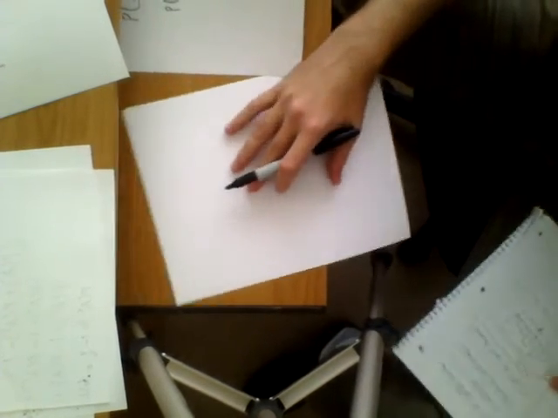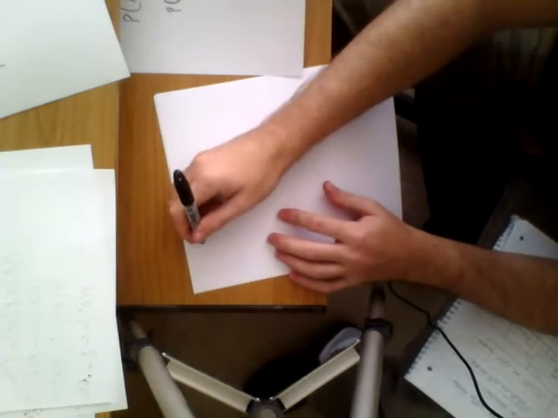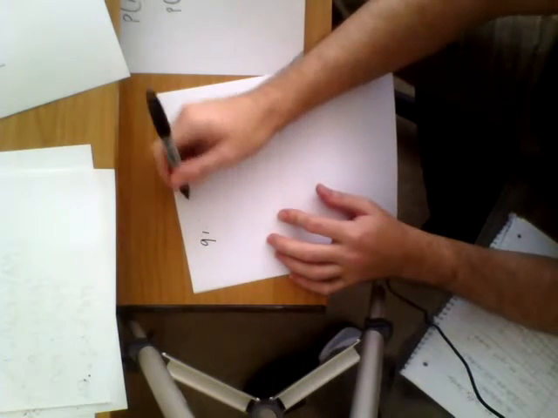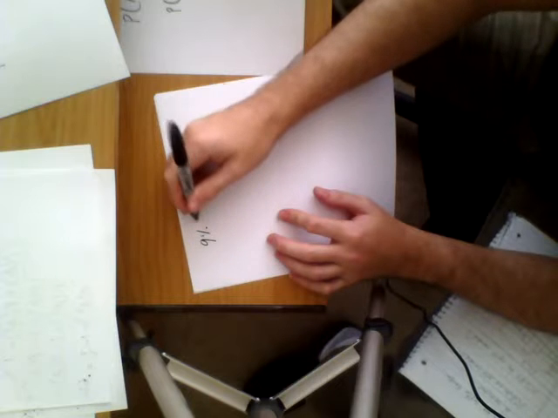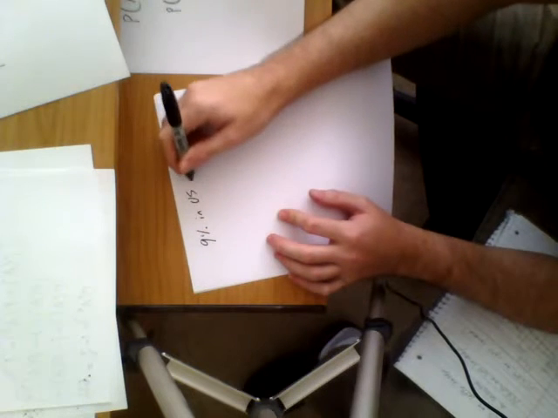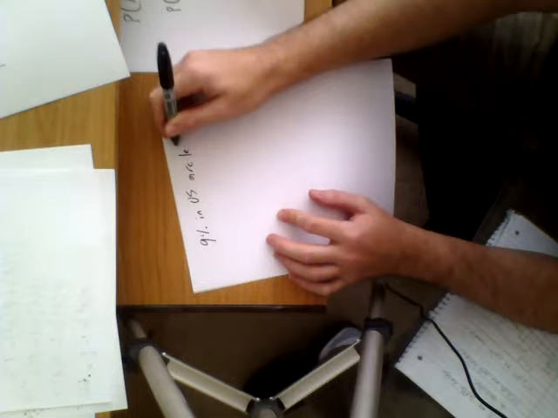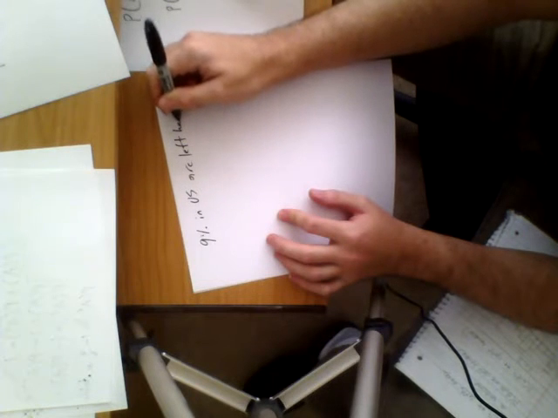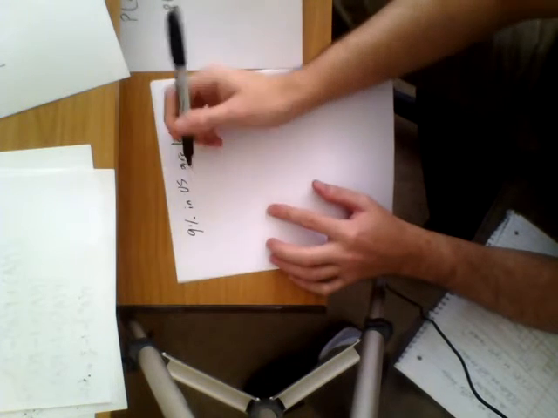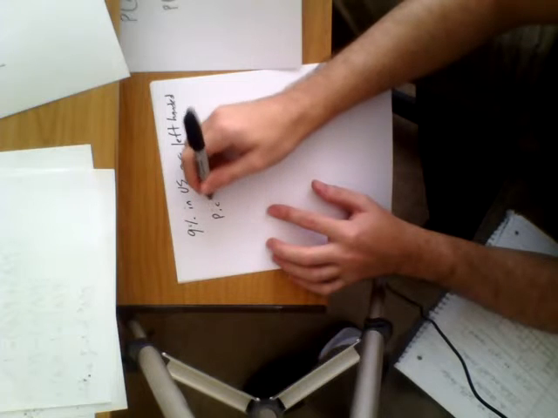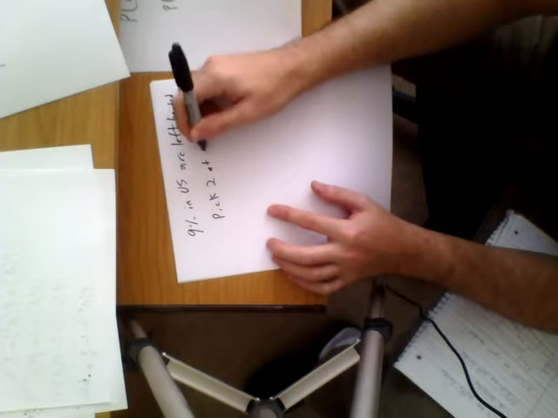Okay, so as far as using this, let's say we're given this information: 9% of people in the US are left-handed. Now we want to pick 2 at random.